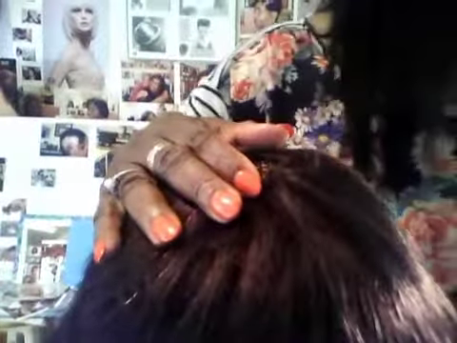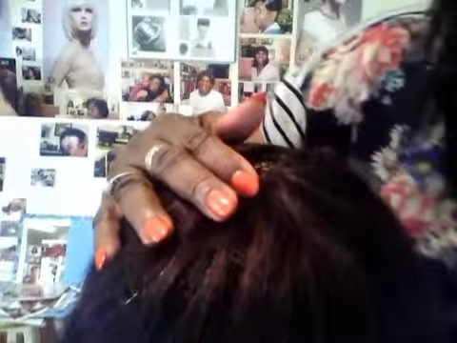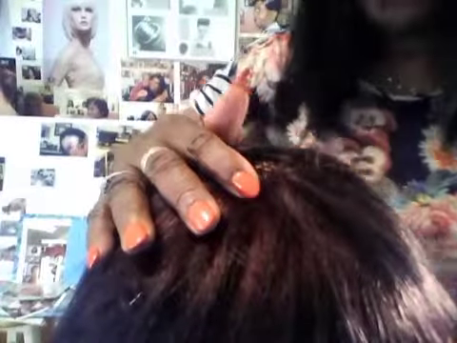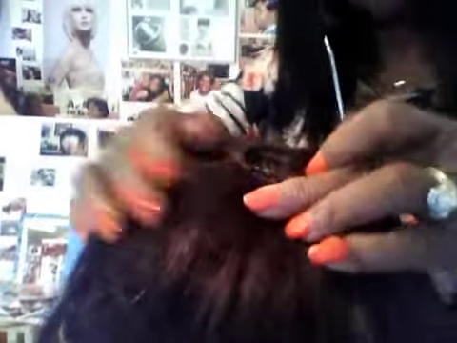If you noticed, I'm not going through the weft with my needle. Not yet, anyway. But I will do that when I start to get to the final part of the closure.